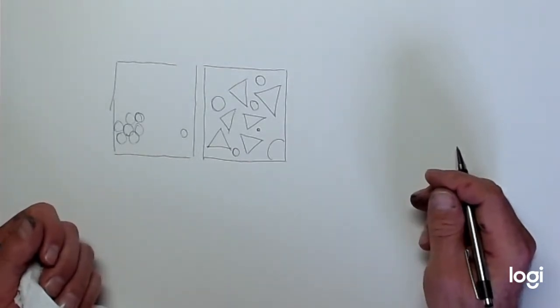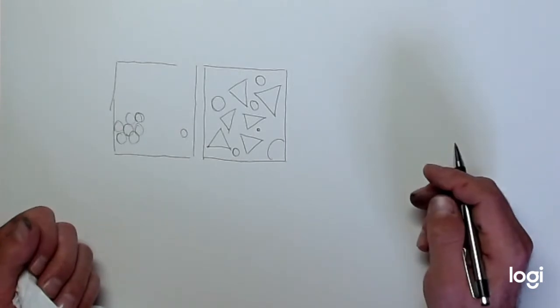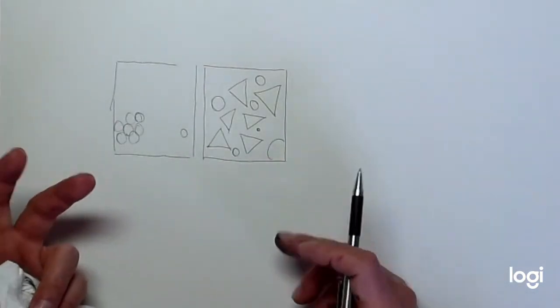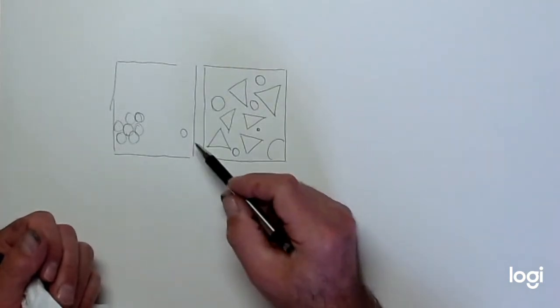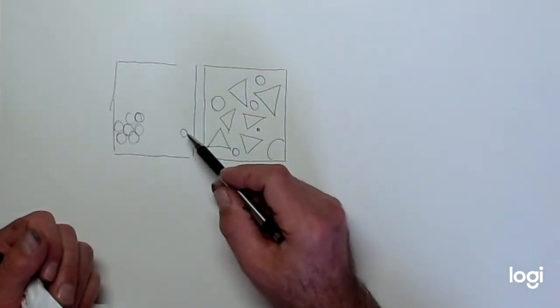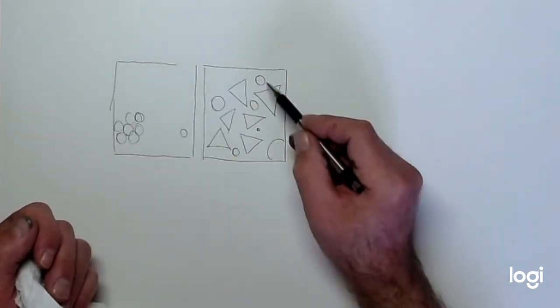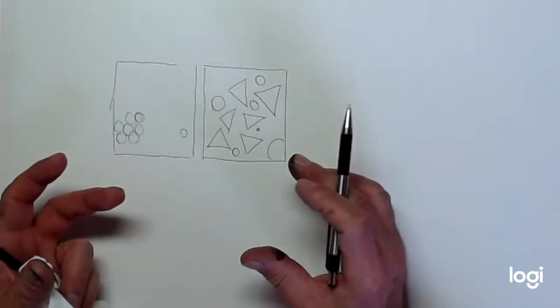And so again, by grouping, I'm able to create a kind of dominance hierarchy. I'm able to say, this is my important one. This is the one that I want you to look at. Or if I reduce the quality, if I make things more even.